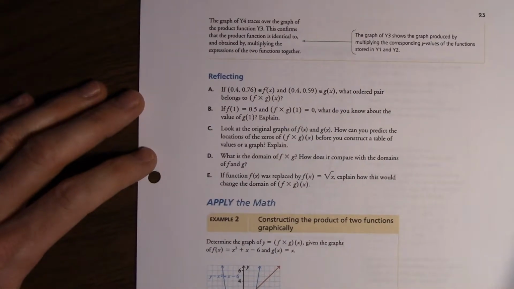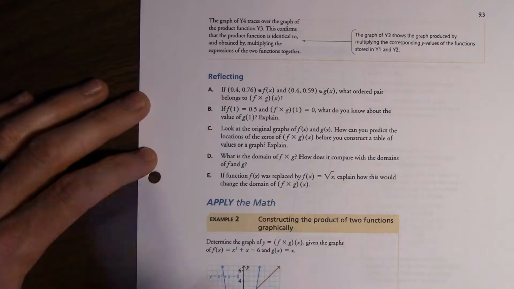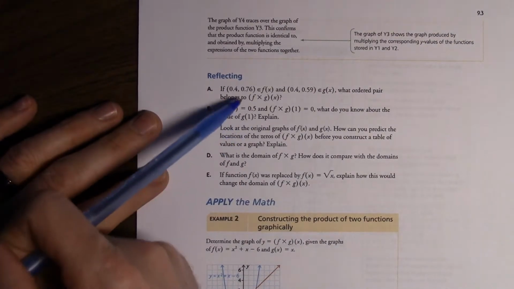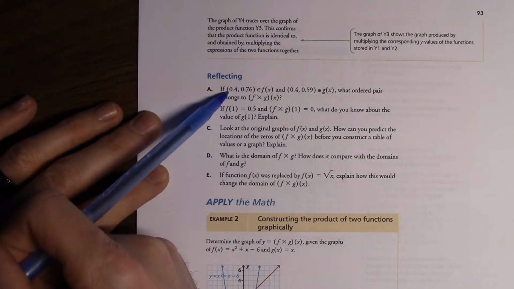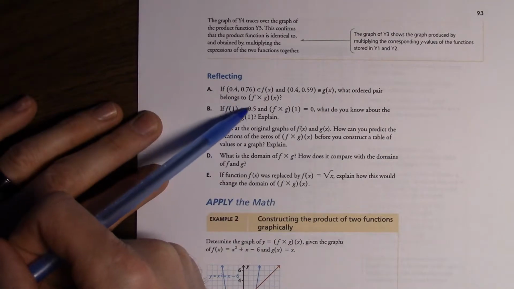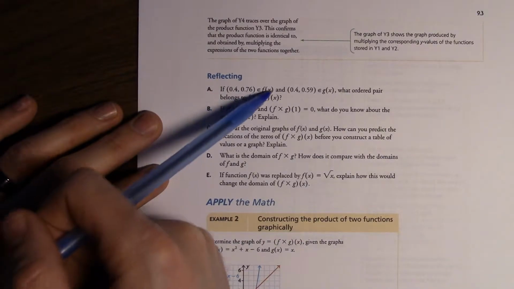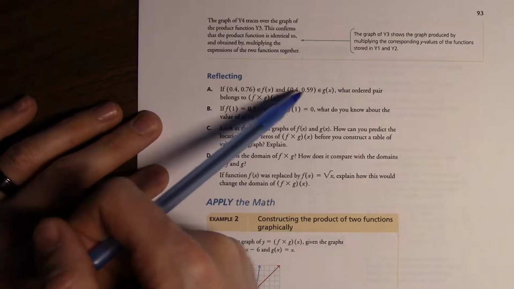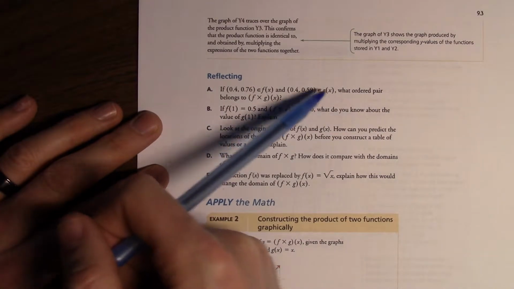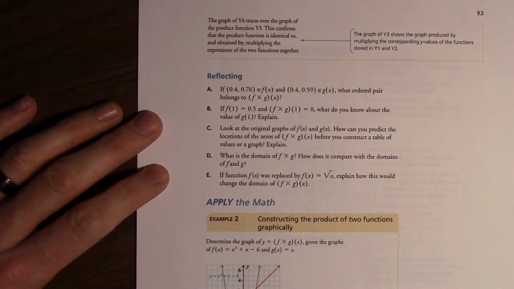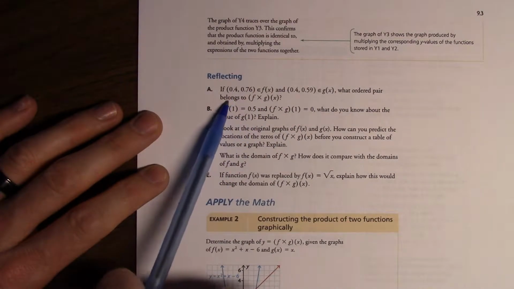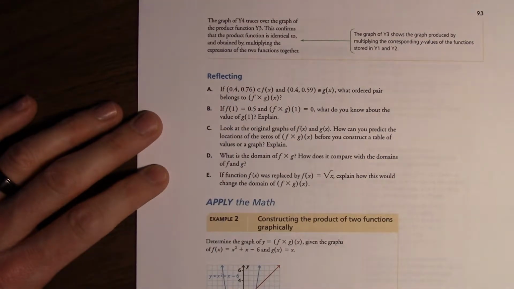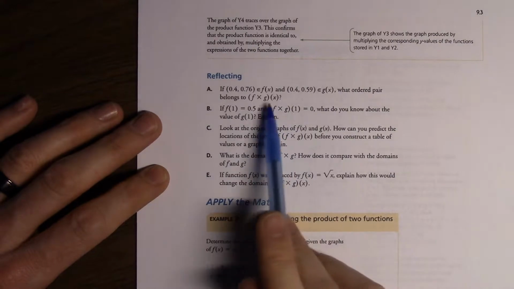All right, let's look at some of these reflecting questions. I want you guys to think about this. These are pretty simple questions. If the point 0.4, 0.76 is on the f at x function and 0.4, 0.59 is on the g at x function, what's the ordered pair that belongs to the product of f times g at x? What would be the point?